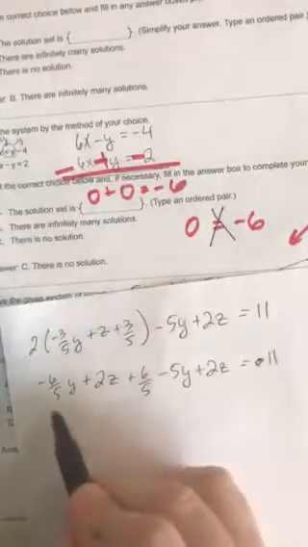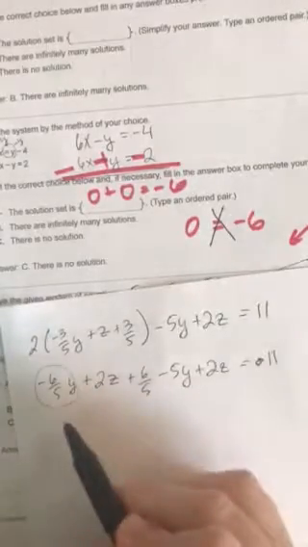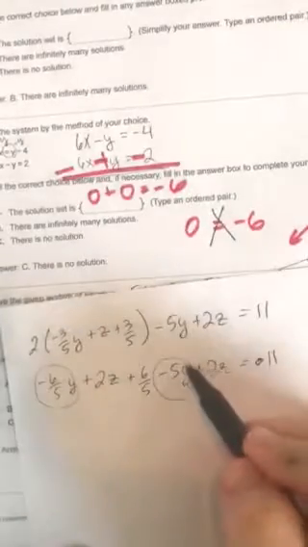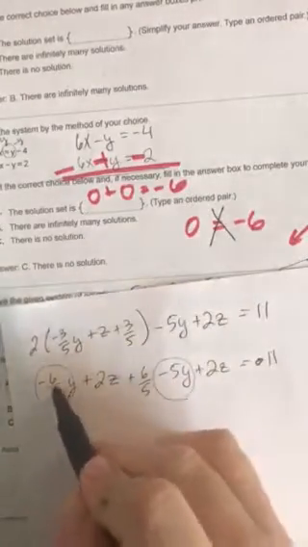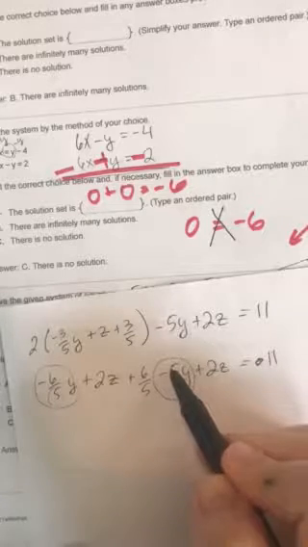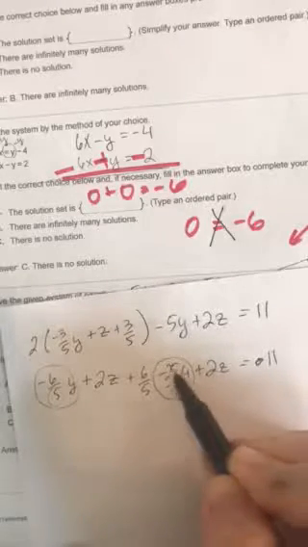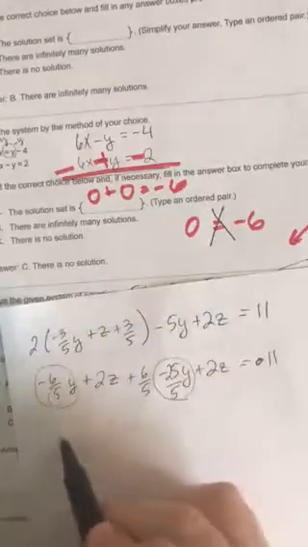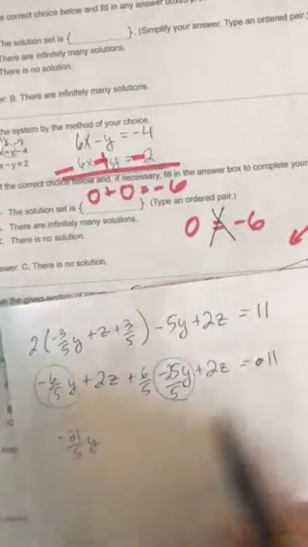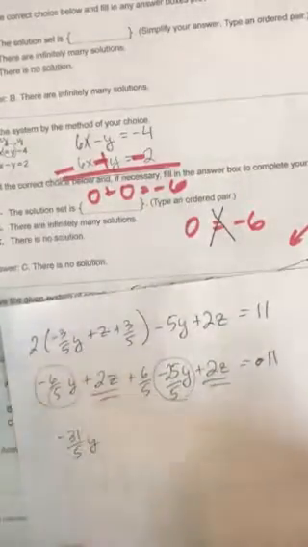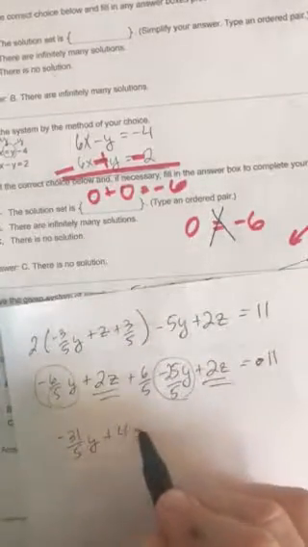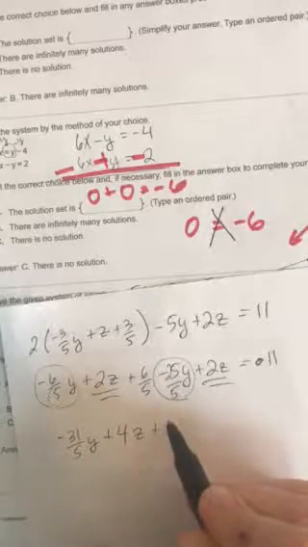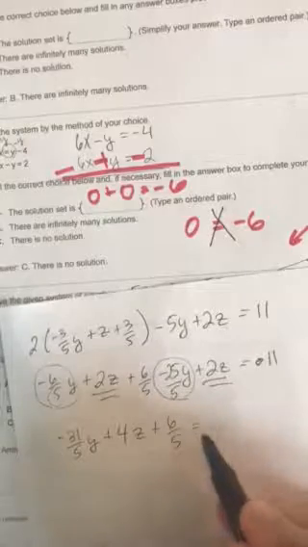All right, so now I'm going to take the negative 6 over 5y and add that with negative 5y. I need the same denominator, so I'm going to call this negative 25 over 5, because 25 divided by 5 is 5. So that's going to be negative 31 over 5y. And the z's, fortunately, there's no fractions on them, so that makes it easy. Plus 4z plus 6 over 5 equals 11.